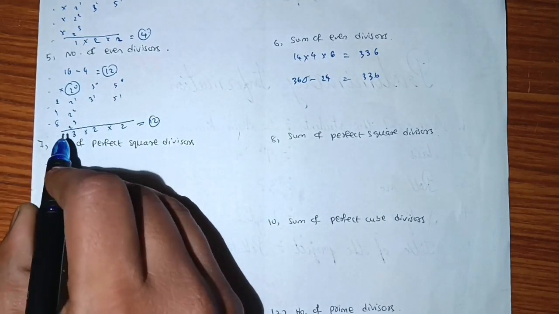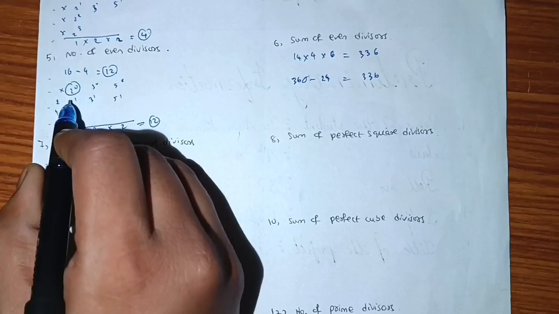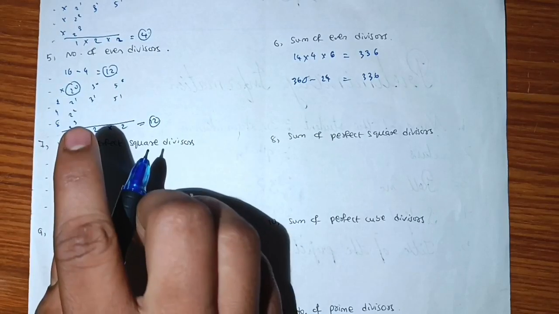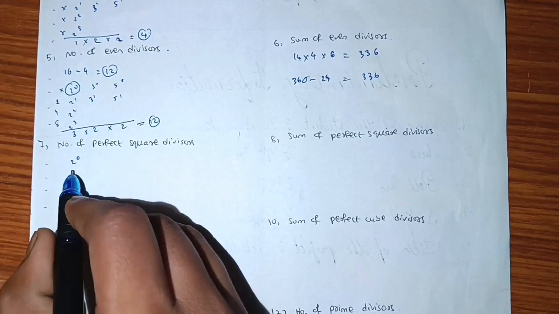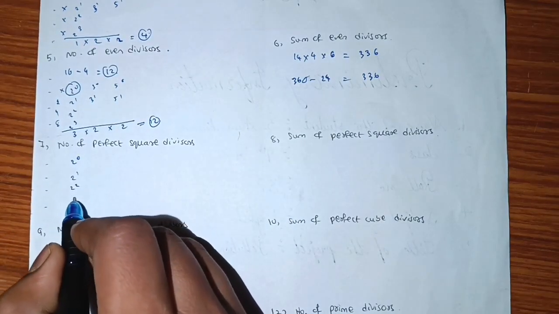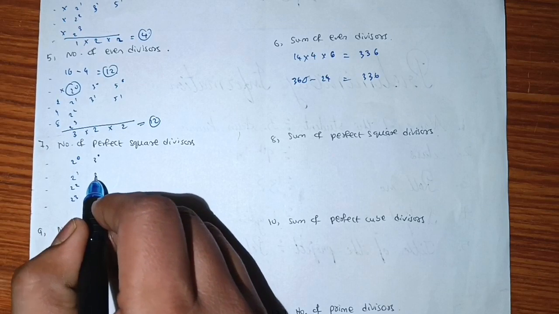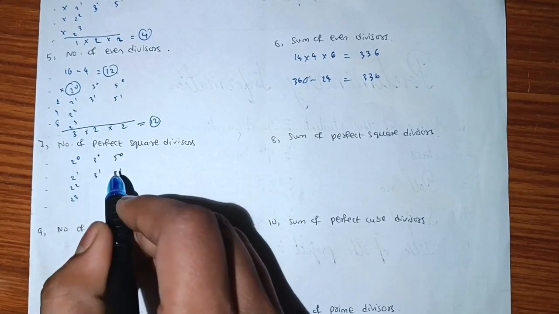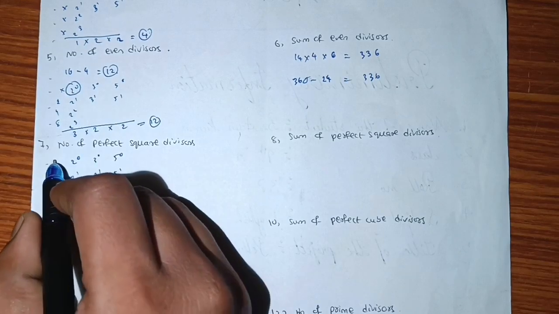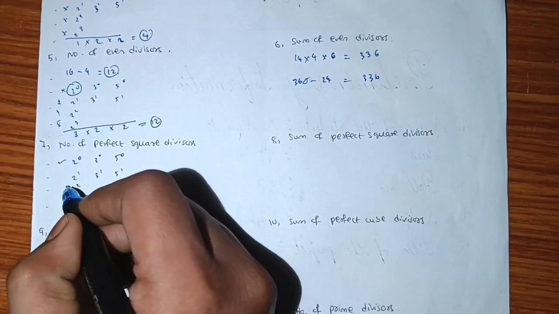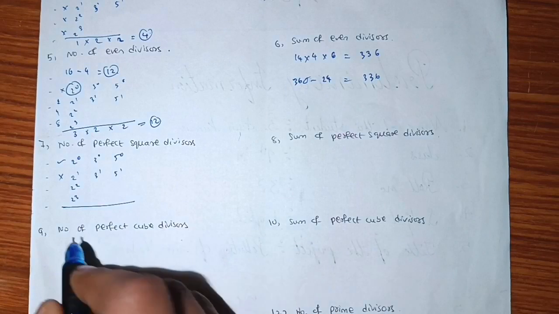In this, the perfect square divisors are, so in this number 2 power 0 is a 1. So 1 is a perfect square, like 2 power 0 is a perfect square. Like I will show you directly here, 2 power 3, 3 power 0, 3 power 1, 5 power 0, 5 power 1. So here 2 power 0 is a perfect square, so this will be counted.